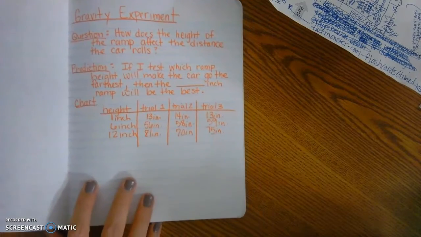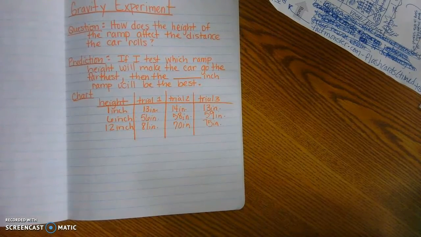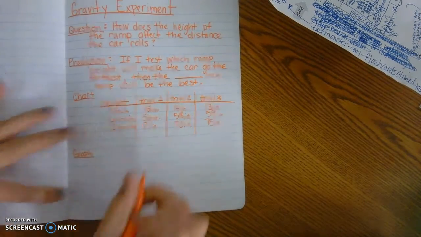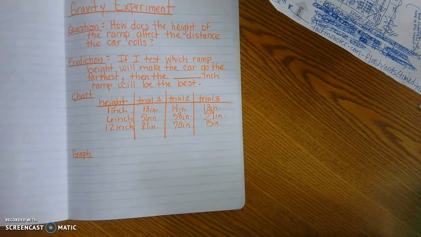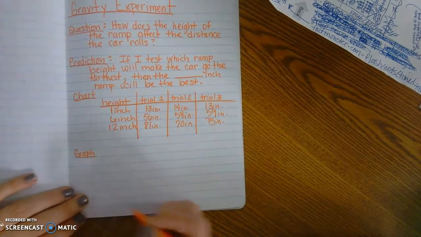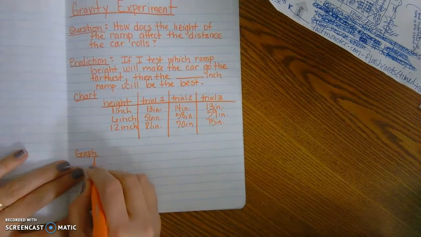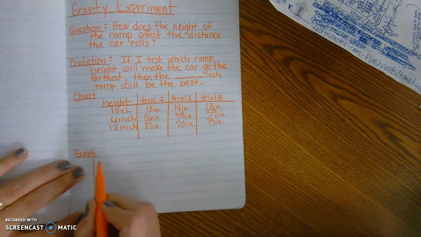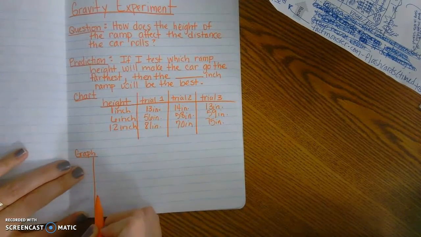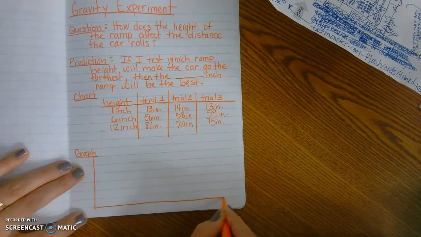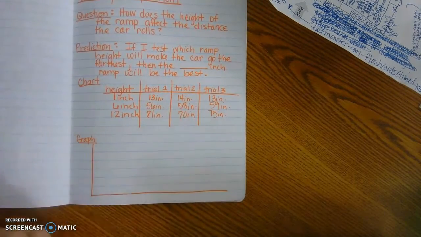All right, so we have all our information. Now we're ready to build our graph. A lot of times if you can make a graph to show your data, it's going to be a lot better. All right, so we're going to use the lines on our notebook paper to help us. So you're going to use 6 lines, and then I want you to draw a big L across your paper, and this is how we'll build our graph.